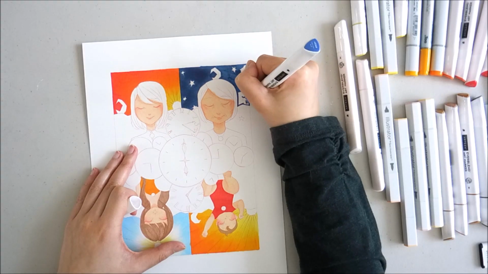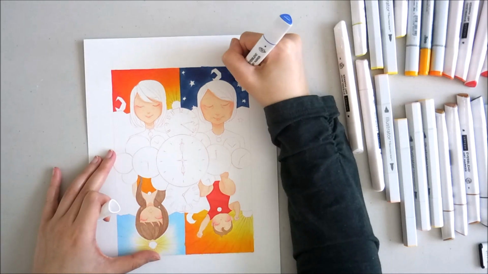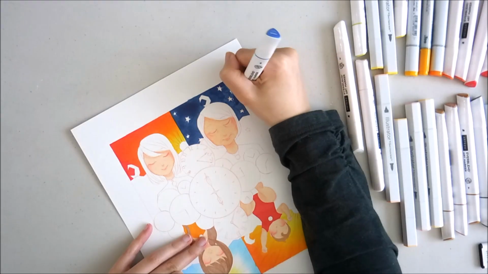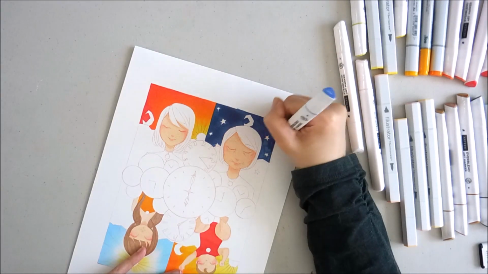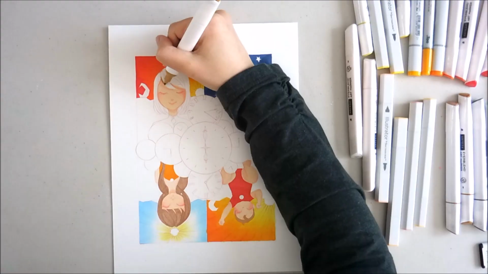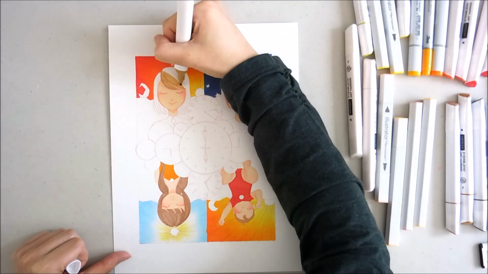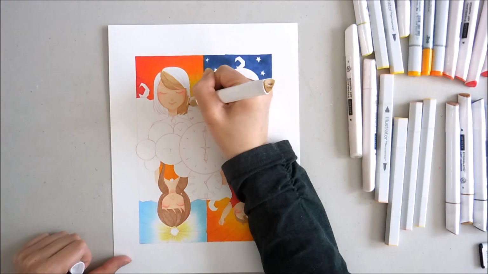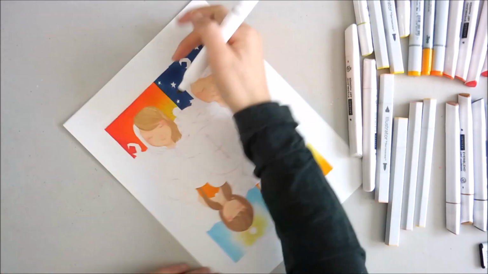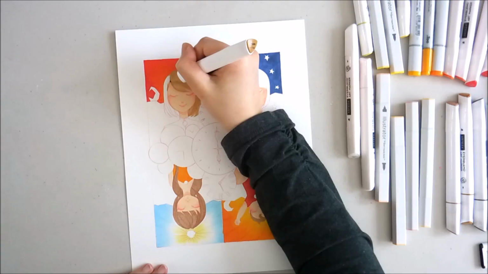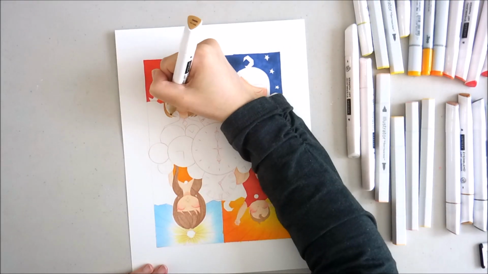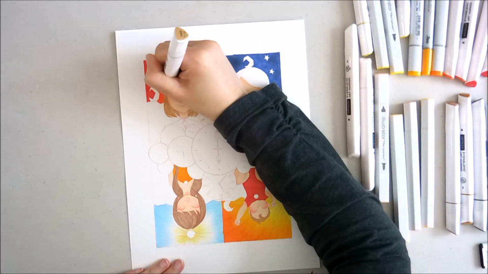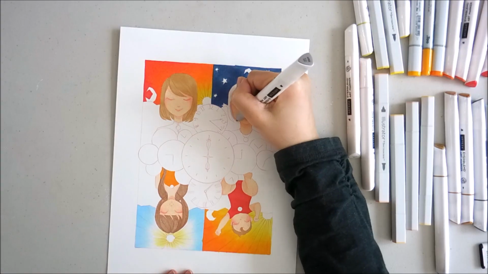For the time of day, I used reference to figure out which colors to use. Sunrise consisted more of yellow and orange, whereas sunset was more red and deeper orange. Noon was challenging because I did not have a good light blue, and the one that I did have was drying out. Luckily, I was able to get it done without losing a marker.